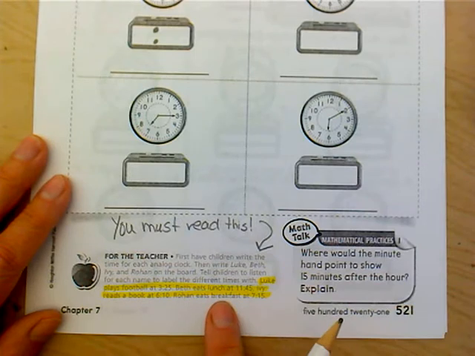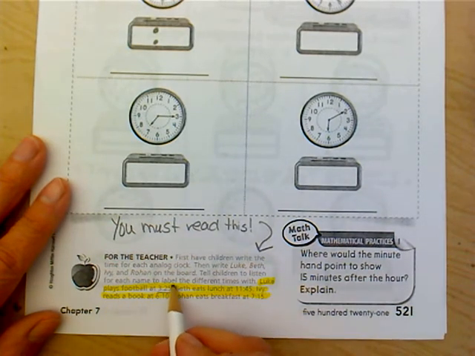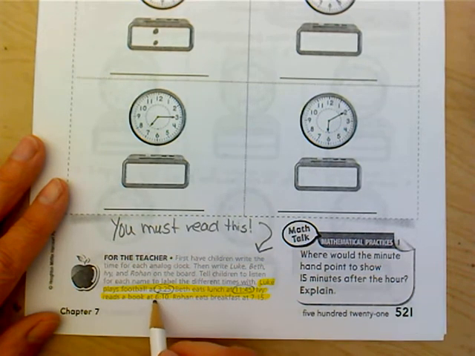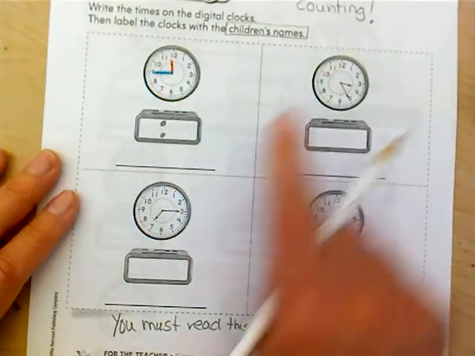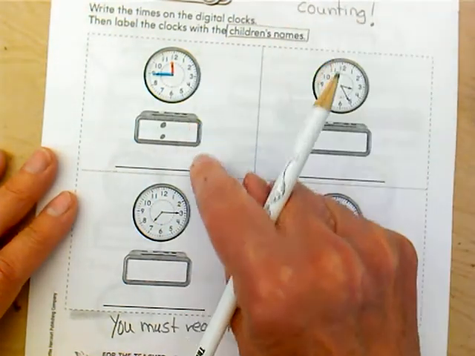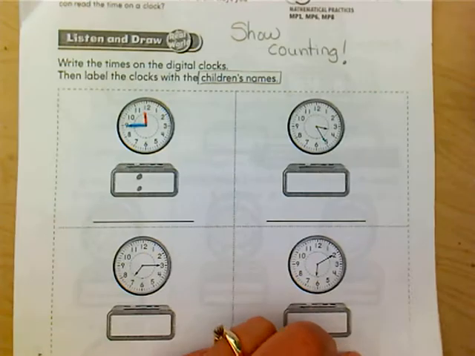You must read this. It says, Luke plays football at 3:25. Beth eats lunch at 11:45. Ivy reads a book at 6:10, and Rowan eats breakfast at 7:15. Each of these clocks will match up with one of those times, and after you've done your counting and know what time it is, you'll also know which child to put to which clock. Okay, going to the next page.